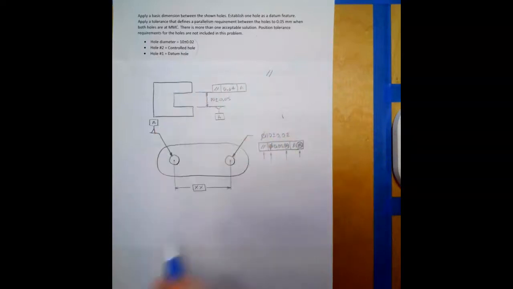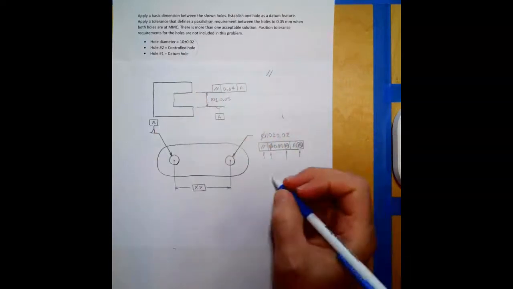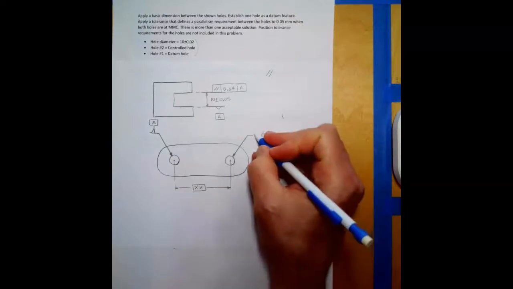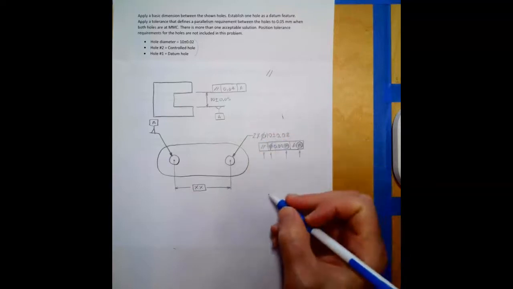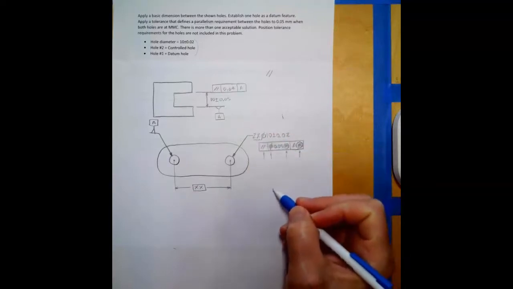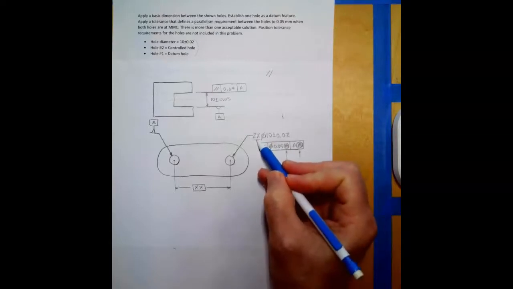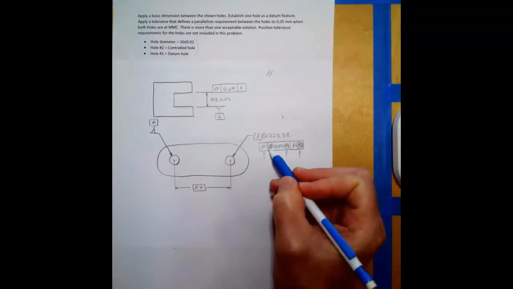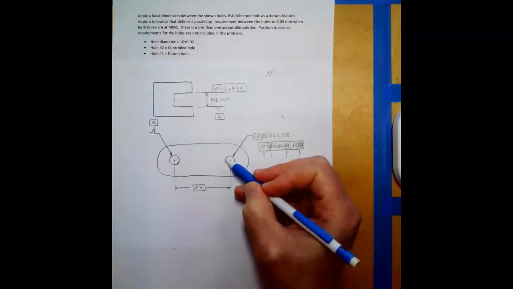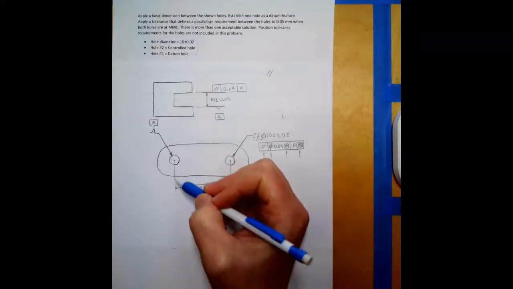So that's all good, but here's where the problem is. You might say, well, wait a second, these holes are the same size, so why don't we do this, right? Well, that's precisely what's wrong. You can't say 2 times here because that means that this parallelism is on this hole and on this hole.